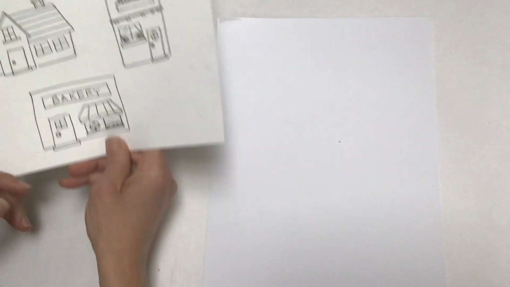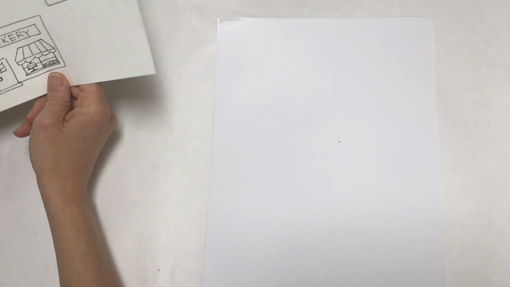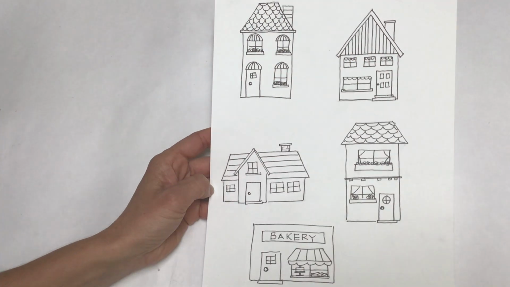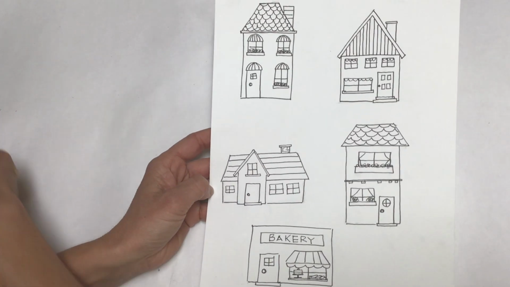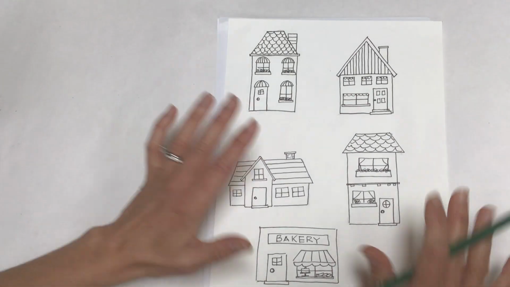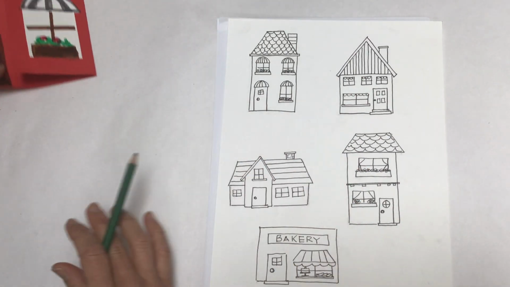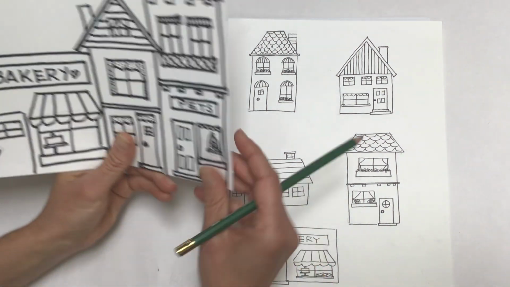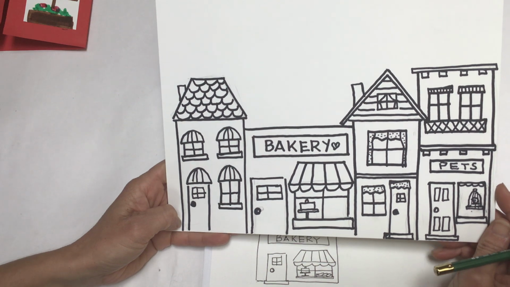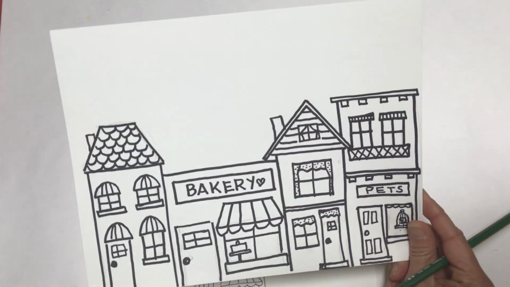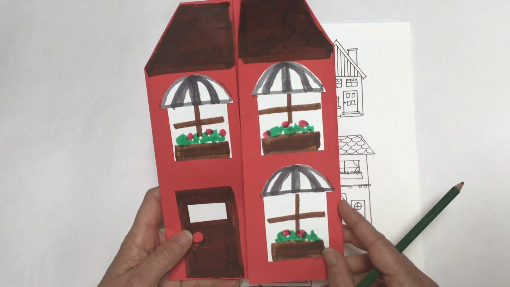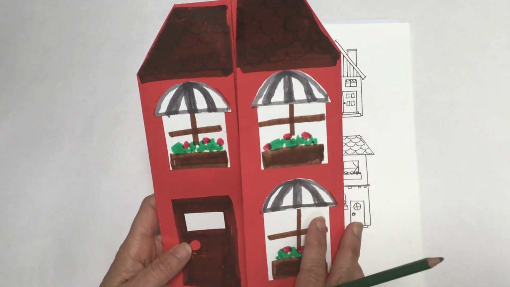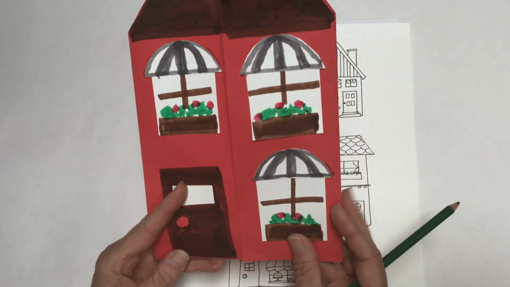So this is Mrs. Engel Art Lessons, and what we're going to look at today is using super simple shapes to draw some houses and some stores. That's this lesson today. After you've practiced drawing some super simple houses and stores, then you're going to put them together in the next lesson to make a little community. And then finally you can make a construction paper house. And here we've got the exterior done, and we still have to work on making the interior of the house.